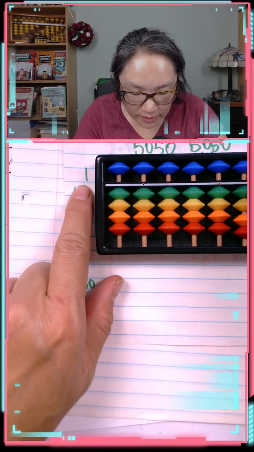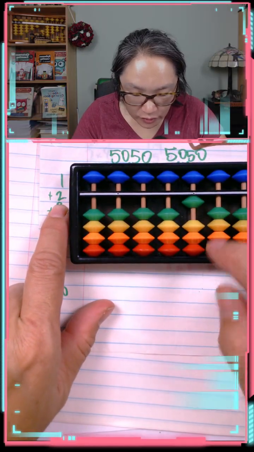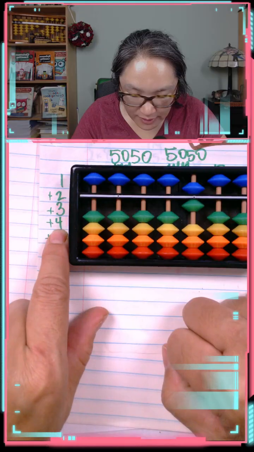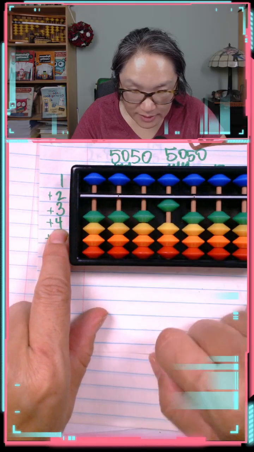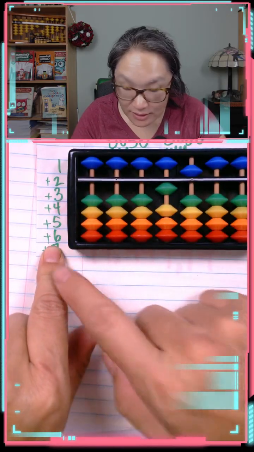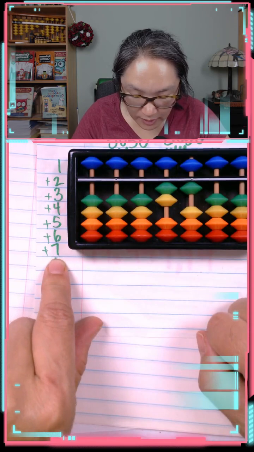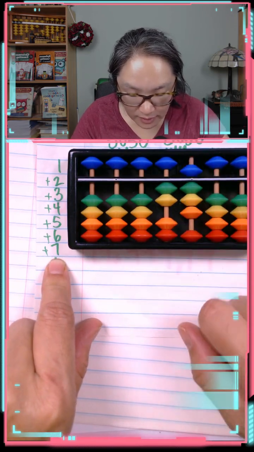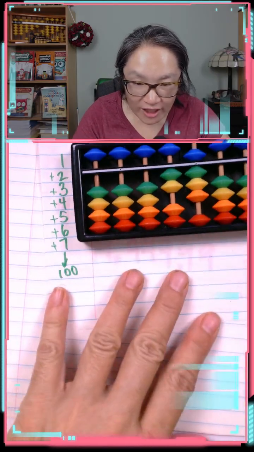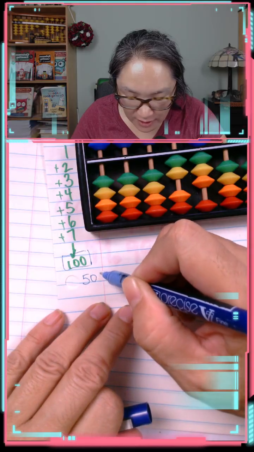You add 1 to the abacus, and then you add 2. Add 3, and then plus the 4. Plus the 4 is 10. And then you add the 5, so you get 15. Add the 6, you get 21, right? Add the 7, add the 8. Does that make sense? Try doing that. If you go all the way to 100, your final answer should be 5050.